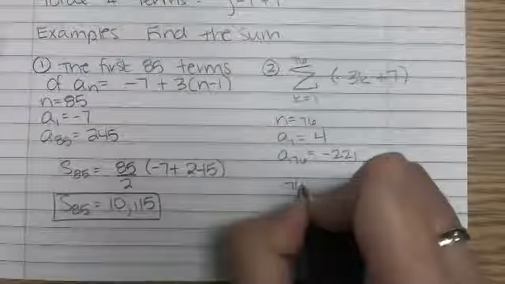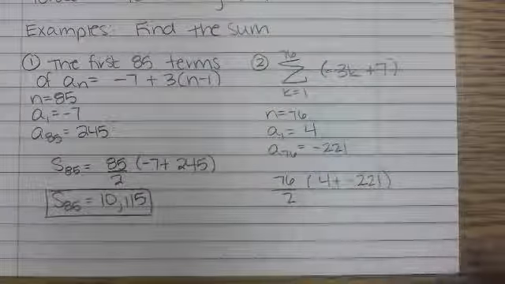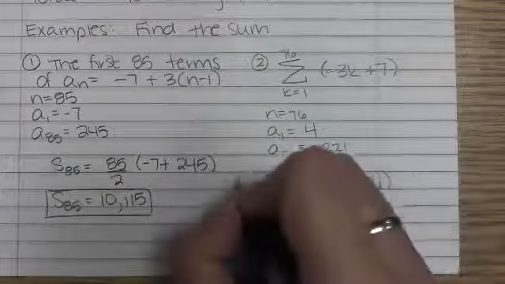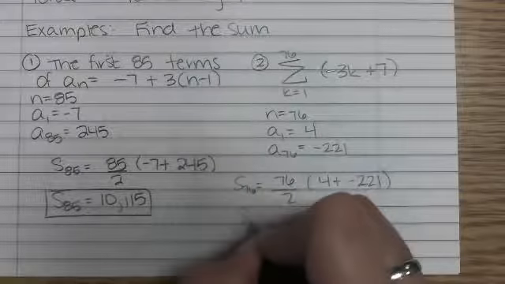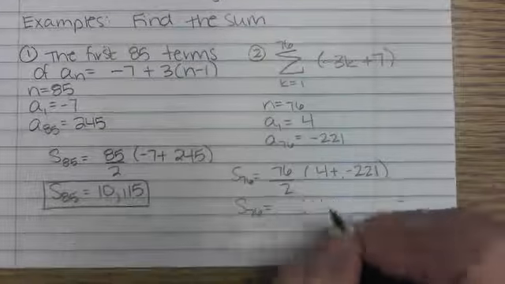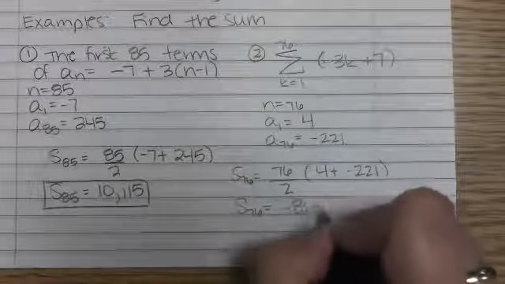So I would have 76 divided by 2, and then 4 plus negative 221. Or you could just write 4 minus 221. That would be fine as well. So the 76 terms added together is negative 8,246.